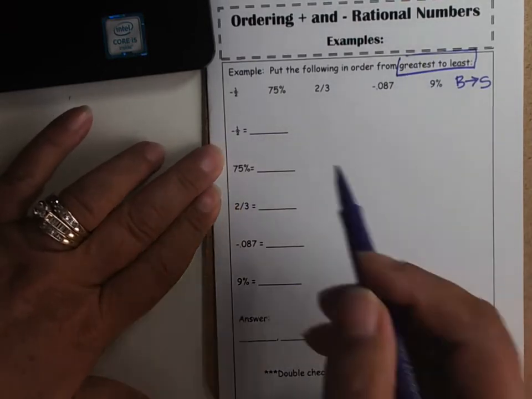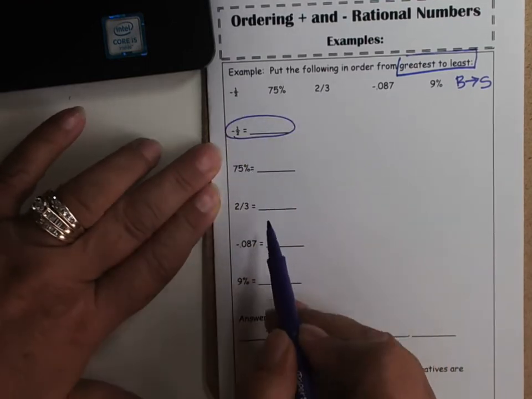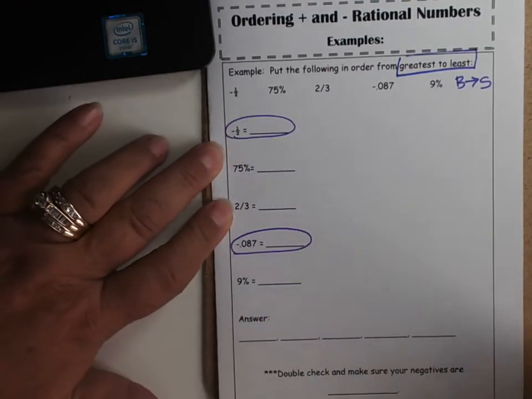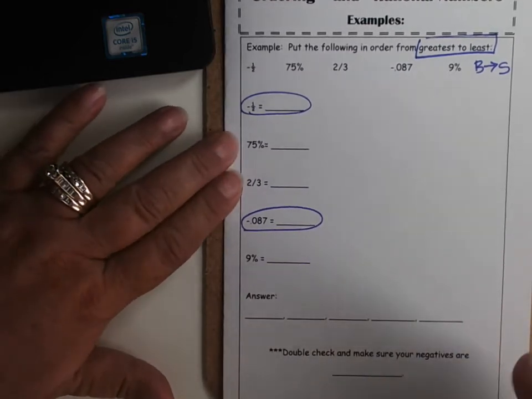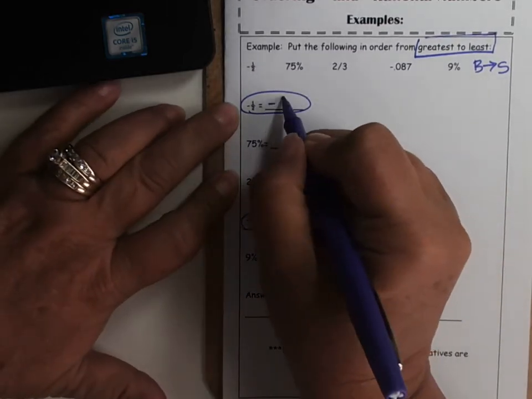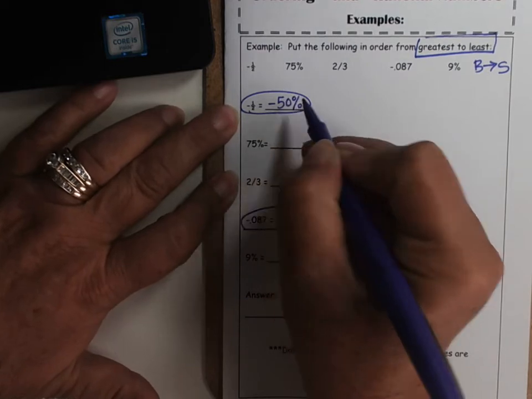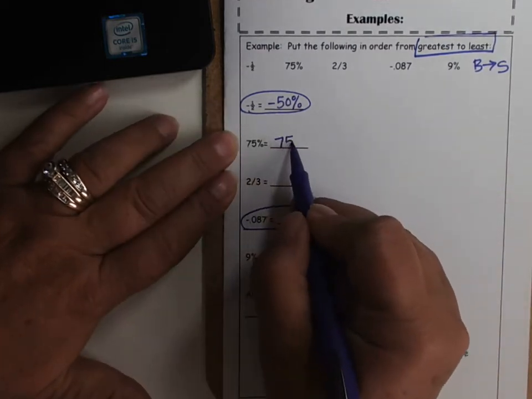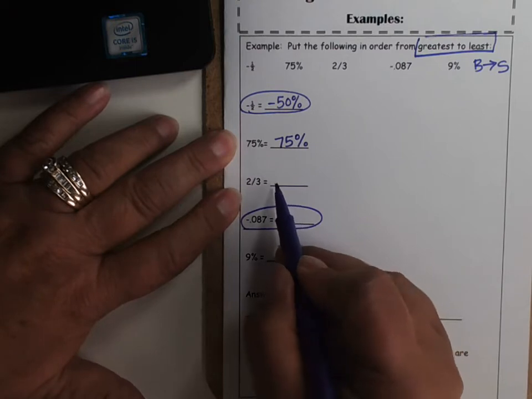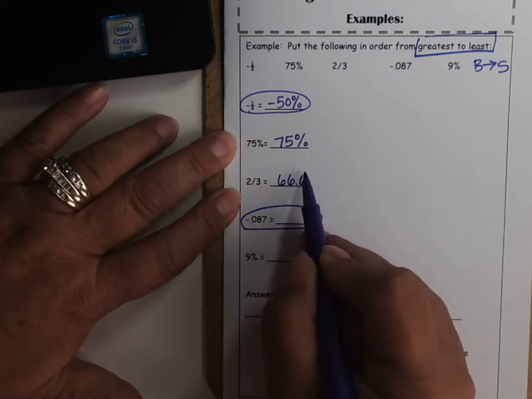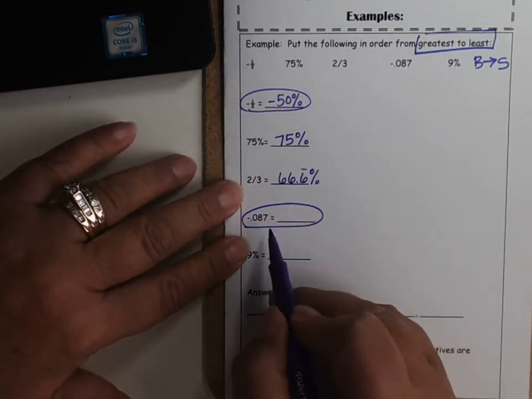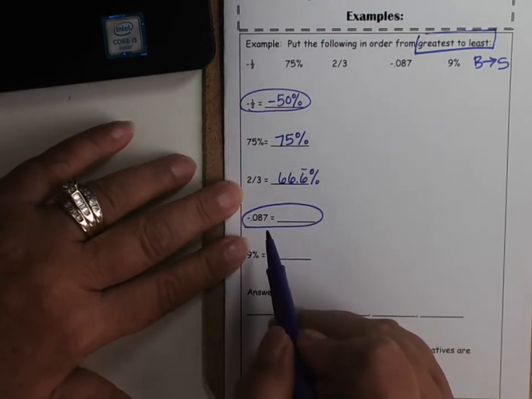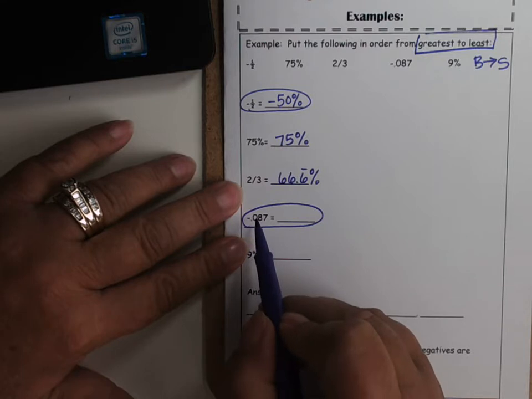All right, so let's circle all of our negatives to get them in a different category than the positives. All right, so -1/2. That'd be -50%. 75% is already there. 2/3, 66.6%. If you don't know these by now, you need to go back and look at that fraction decimal percent chart. All right, change this to a percent.